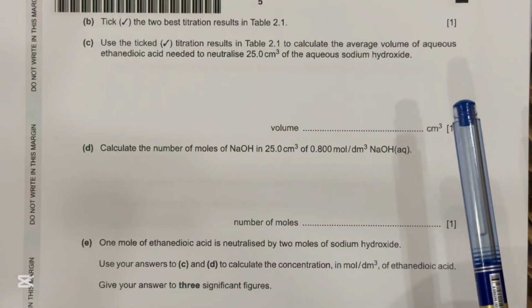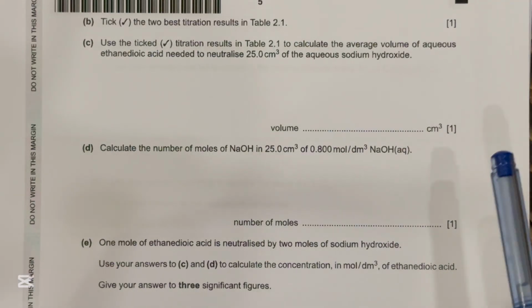So in part B, we need to mark the tick, so we already made it.